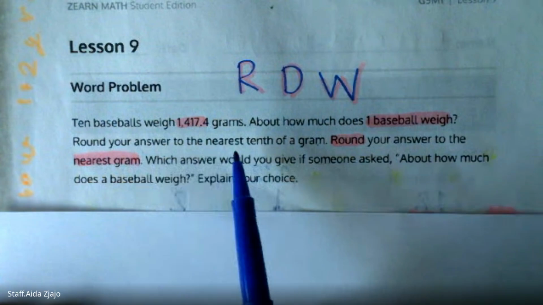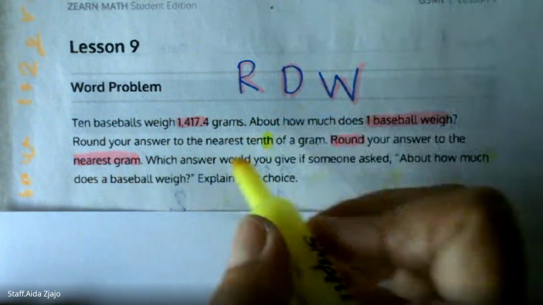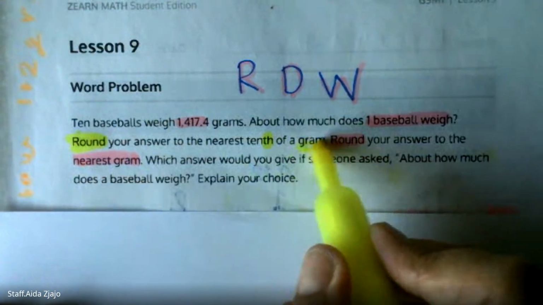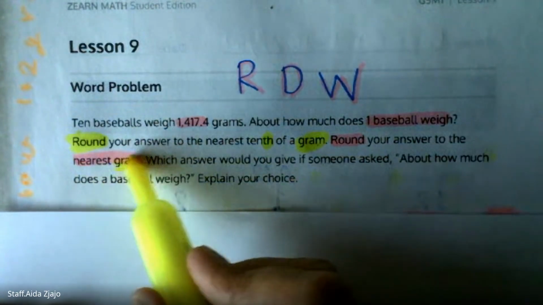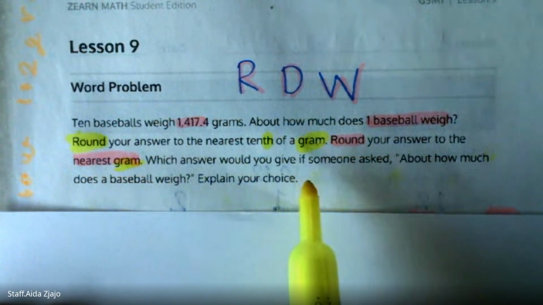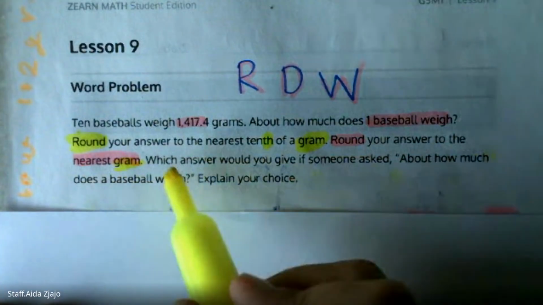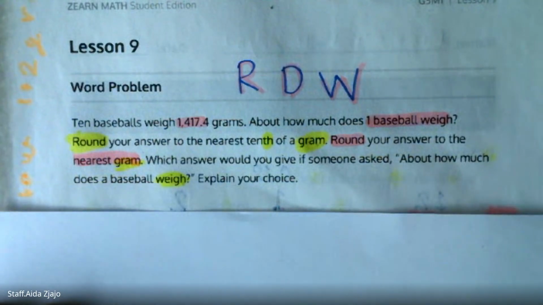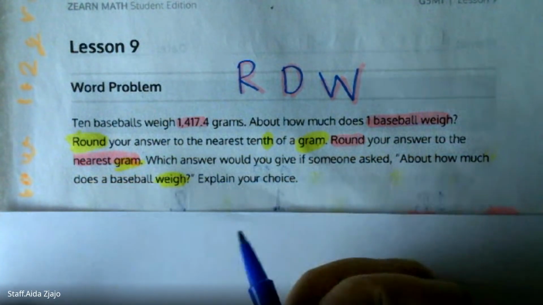Round your answer to the nearest tenth of a gram. Round your answer to the nearest gram also. Which answer would you give if someone asked about how much a baseball weighs? Explain your choice. Okay, so when you think about this, there are 10 balls.